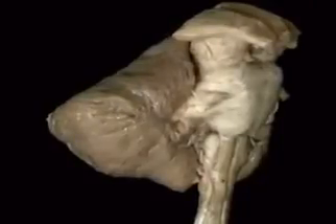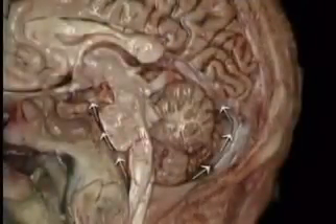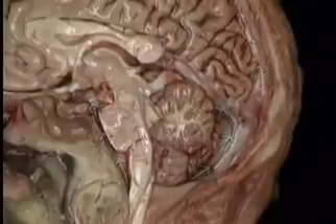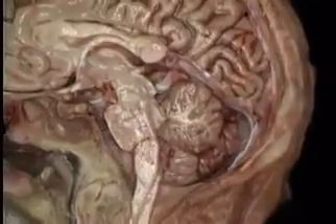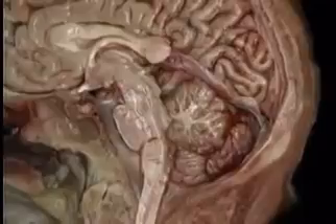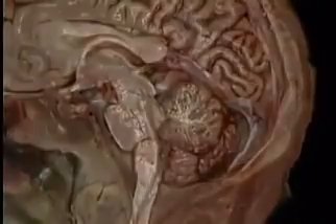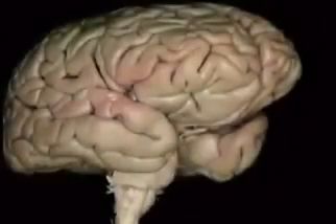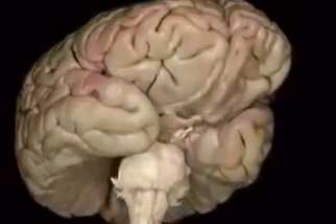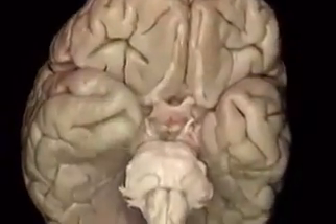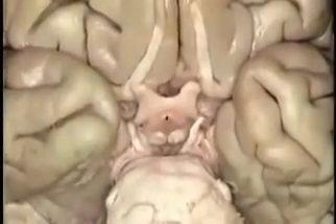These openings lead to the subarachnoid space surrounding the brain and spinal cord. We'll see where the cerebrospinal fluid is absorbed later in this tape when we look at the blood vessels. We'll return now to the underside of the cerebrum to look at the structures that form the floor of the third ventricle, which is here.